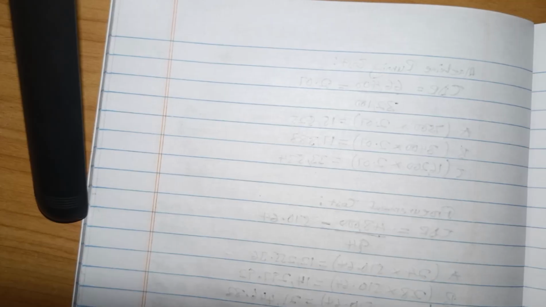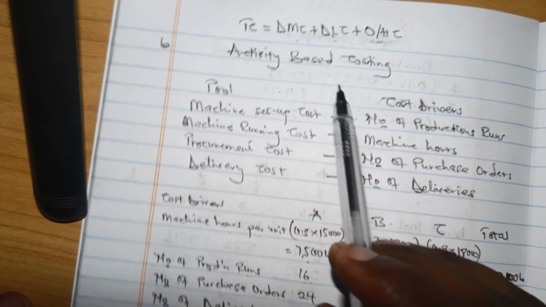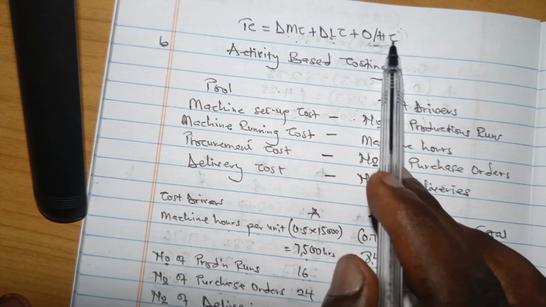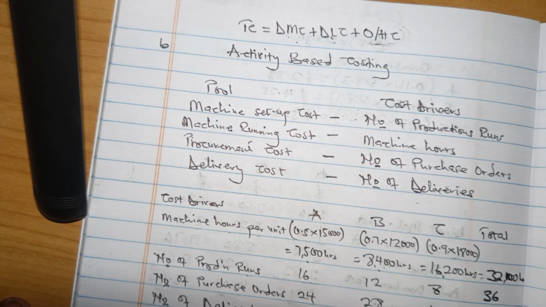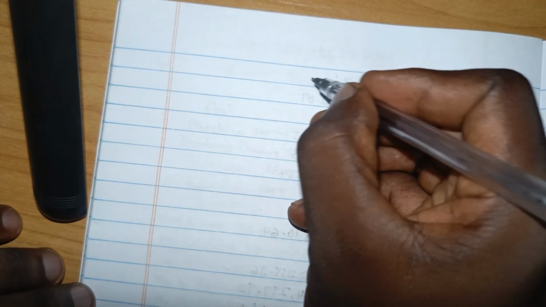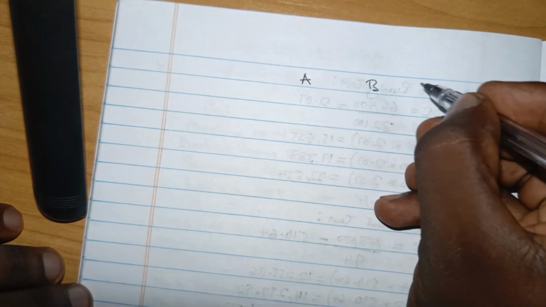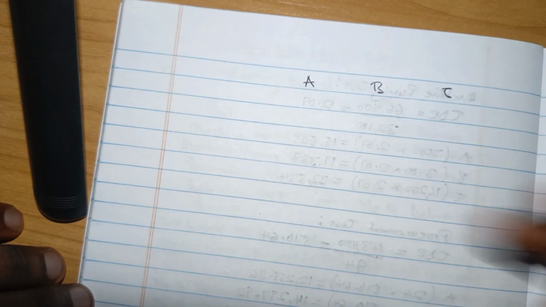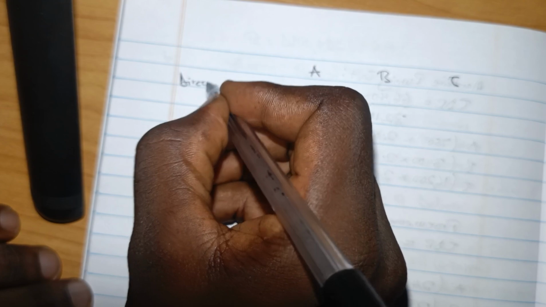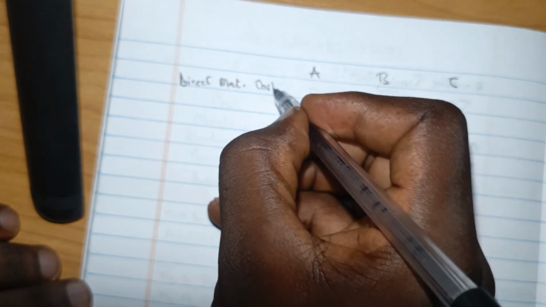Okay, so you remember I told you that this will remain the same, this will remain the same, but only this will change. So that is what we are coming to do here. So with our table, we'll start with product A, product B, and product C. Okay, then we have our direct material cost.